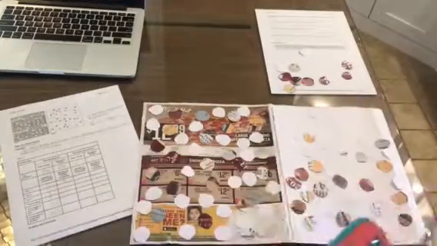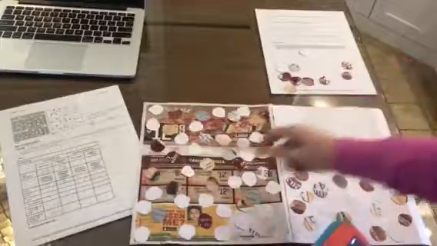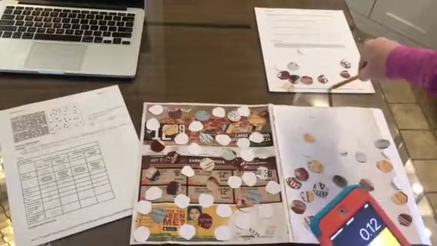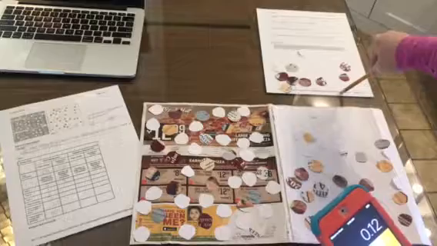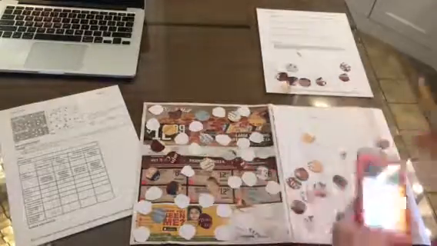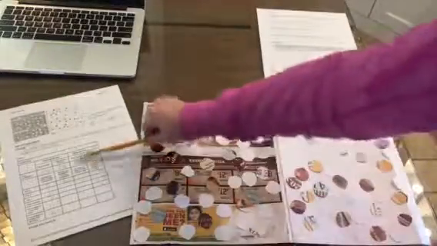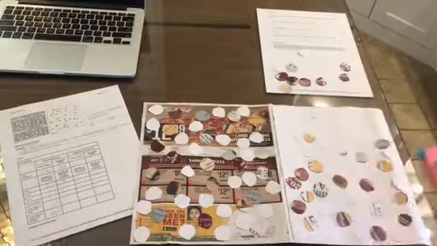Okay. Then I'm going to do that for the newsprint circles. And I'm going to repeat that whole thing, but on newsprint here. I'm going to do that whole thing again.